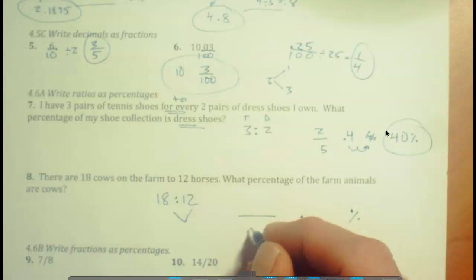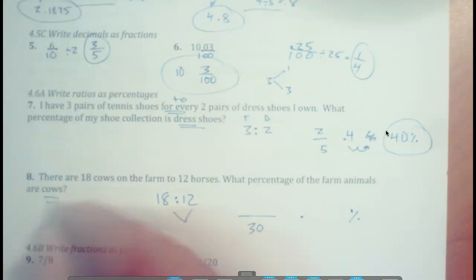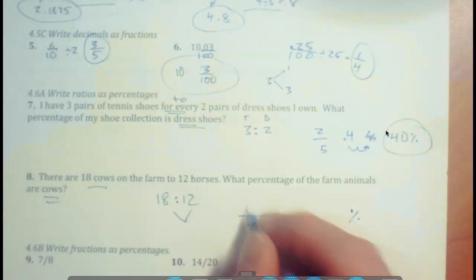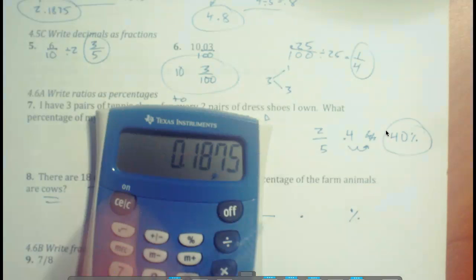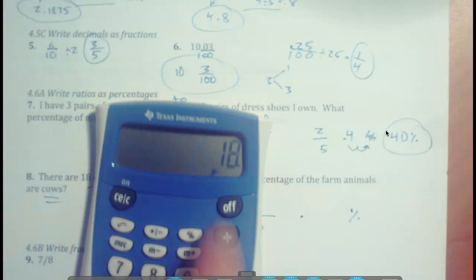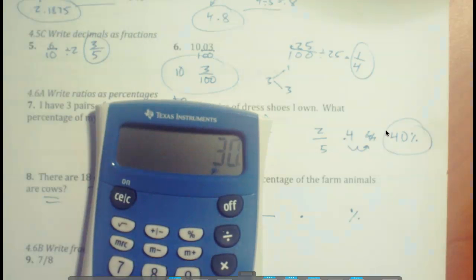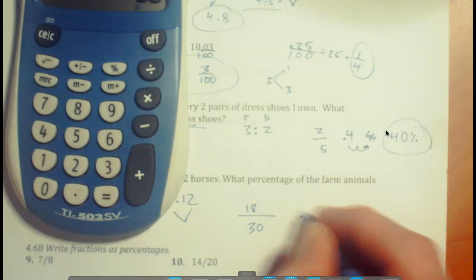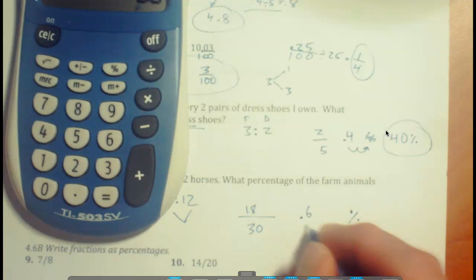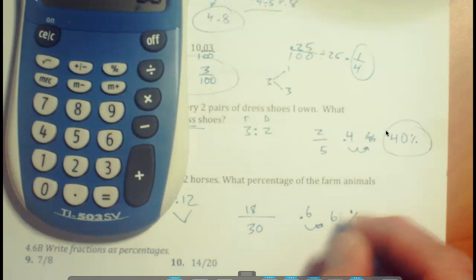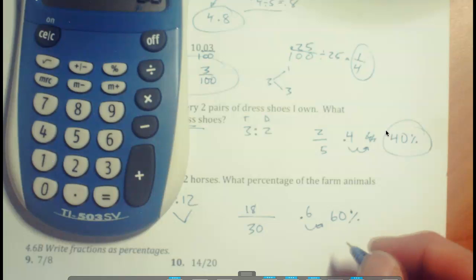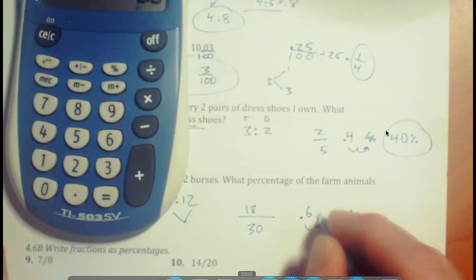Well, there's 30. And we want cows. There are 18 cows, so it's 18 30ths. So 18 divided by 30 is equal to 0.6. Then we'll just move that 2, and we're going to end up with 60%. Don't forget we put that placeholder in there.